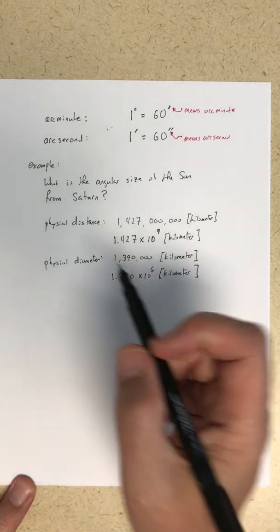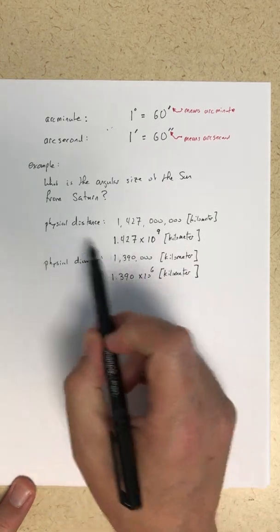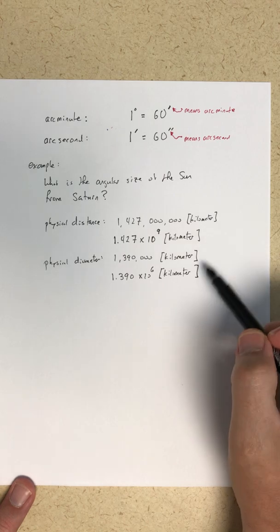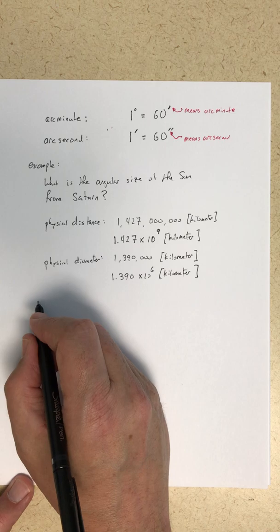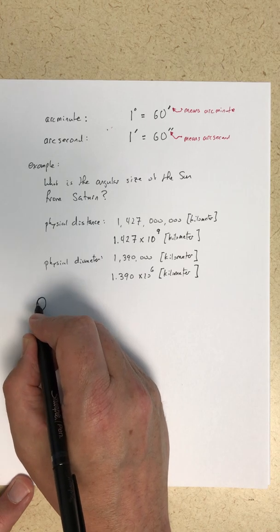All right, so we have a physical distance, we have a physical diameter, and they are both in kilometers. So we're good to go. So what's the angular size of the sun as seen from Saturn?